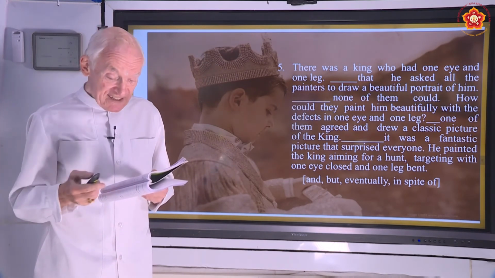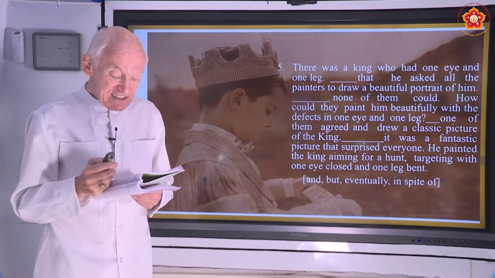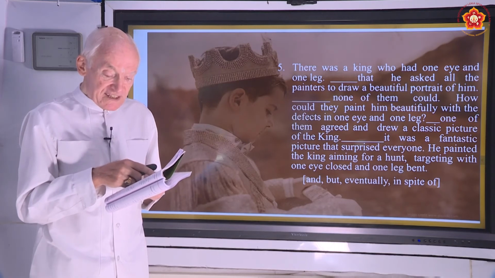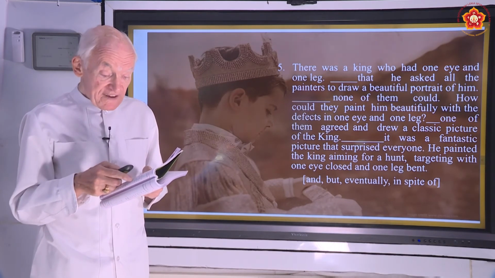He presented the picture of the king. It was a fantastic picture that surprised everyone. So here he is, he drew the picture of the king, and it was a fantastic picture.